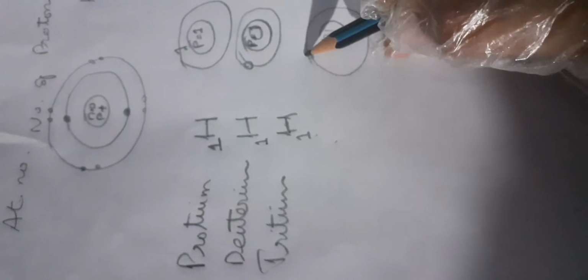Similarly, for the case of deuterium, let's make it a bit large. How many protons do we have? 1. And how many electrons do we have? 1. In the case of tritium, what do we have? Proton 1, whereas electron is also 1, right?